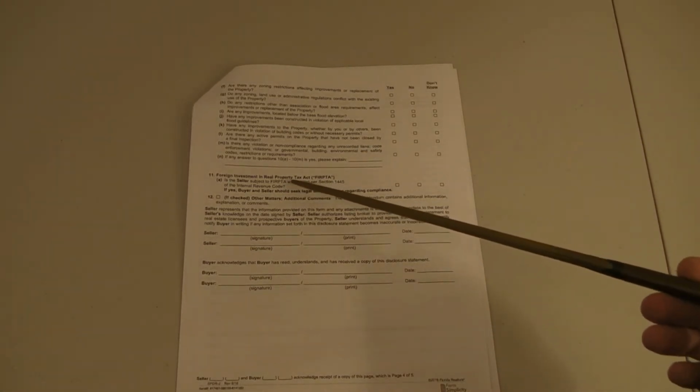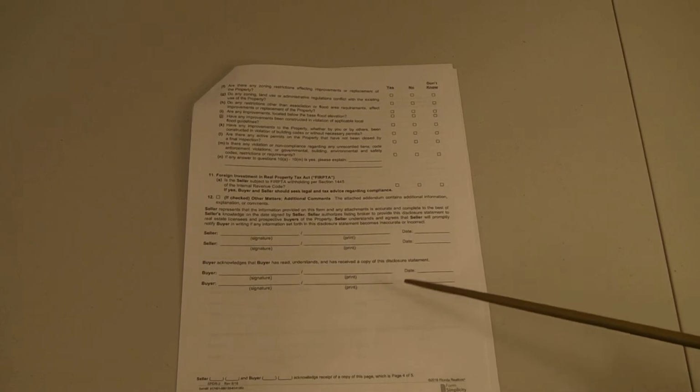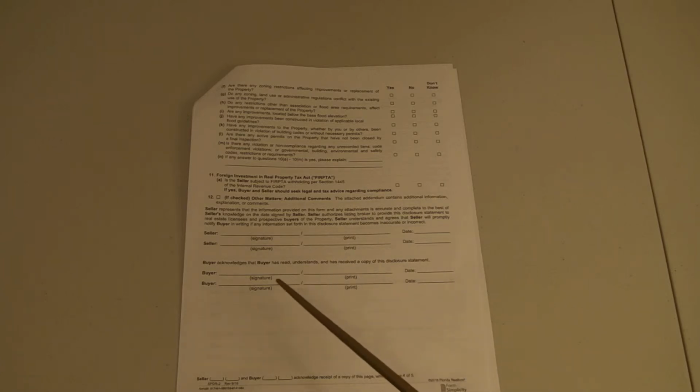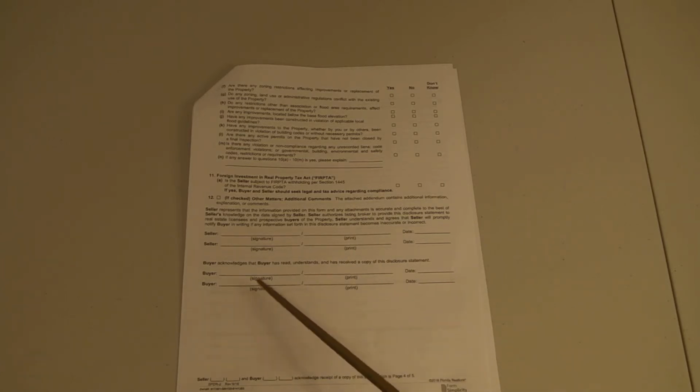Foreign investment, property tax, the FIRPTA, and then your signature. And then eventually this is going to go to the buyer. So the buyer is going to see a copy of this and sign it. Let's see, let me flip this again.